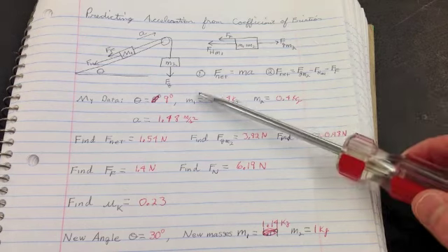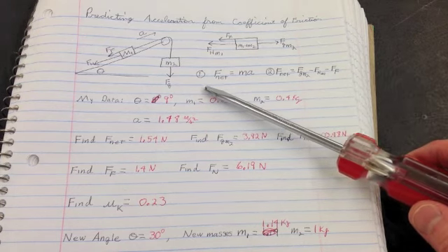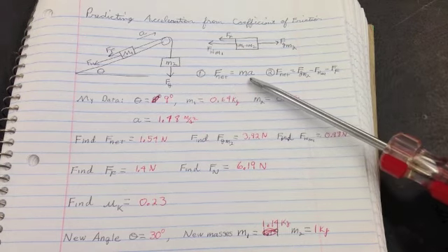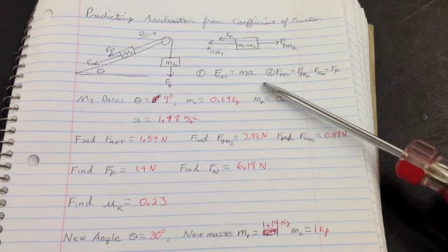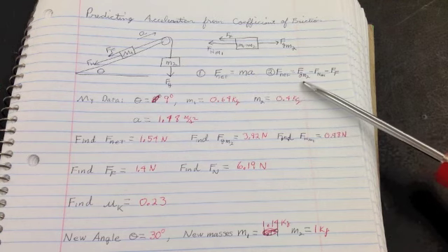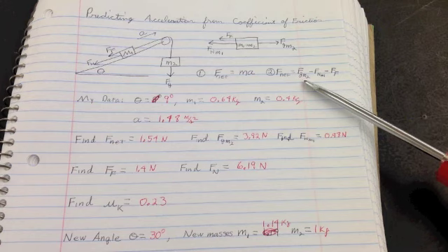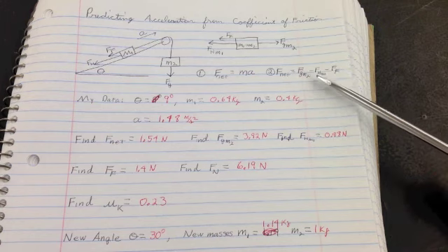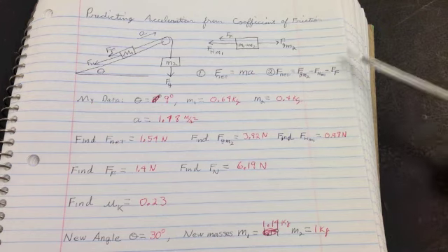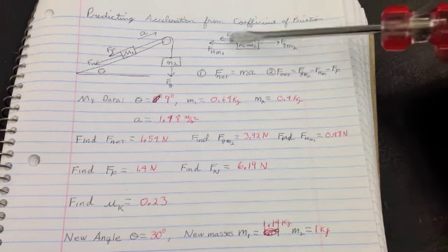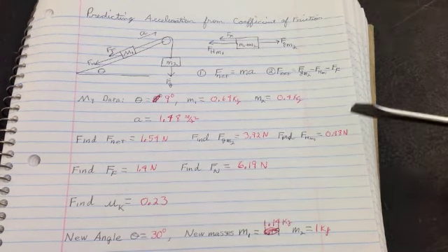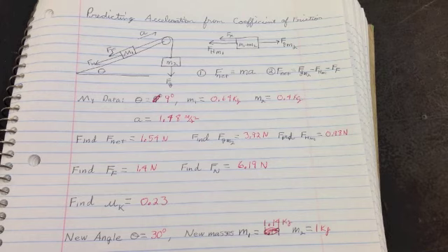Give you a hint. Equation number 1 is the net force equals MA, and equation number 2 is the net force equals FGM2, that's the force of gravity, minus the other two forces. So I take this force minus these two forces gives me the net force. So you should be able to substitute those two.